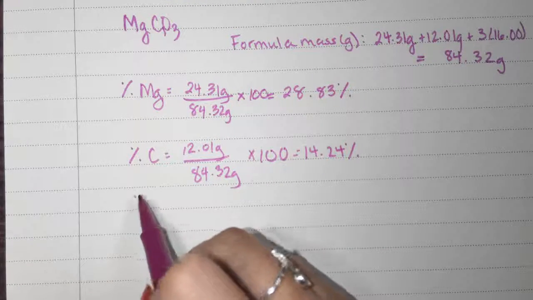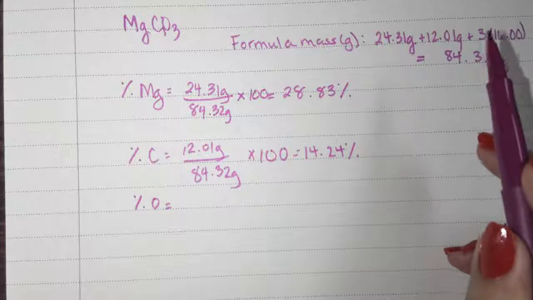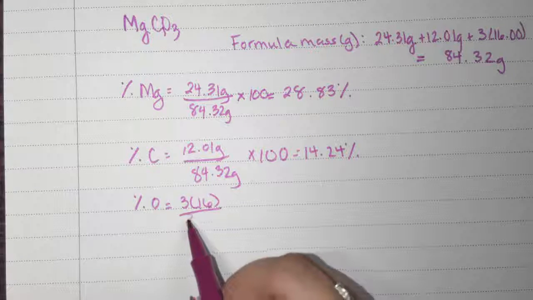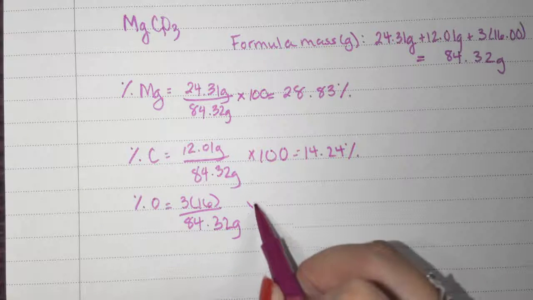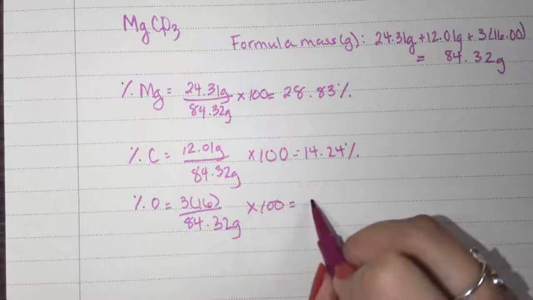And then lastly, I do oxygen. So I have to do the full amount, or account for all of the atoms present. So 3 times 16 divided by 84.32 times 100.